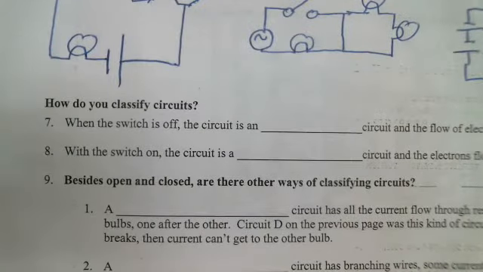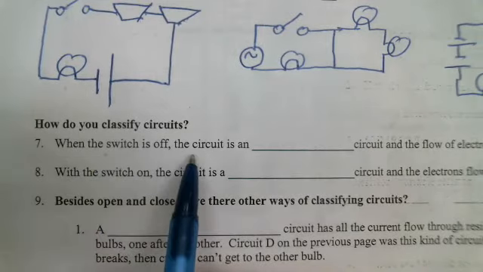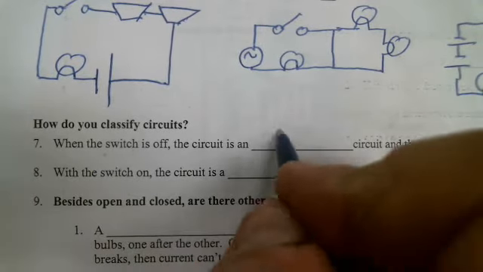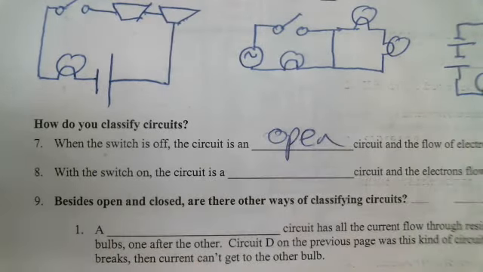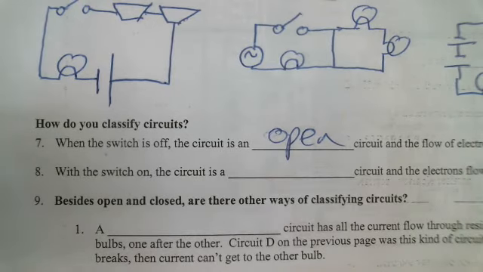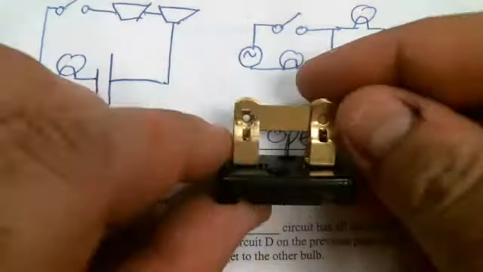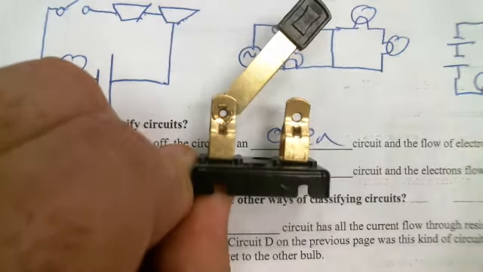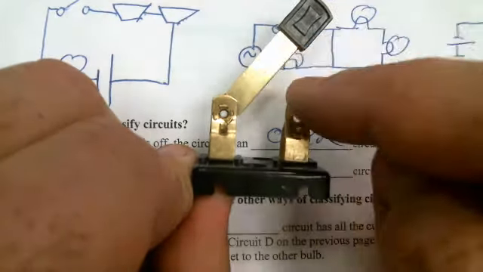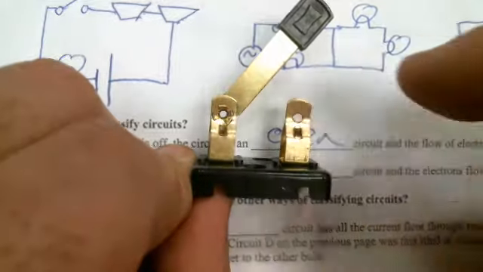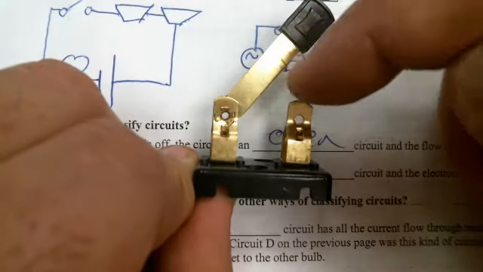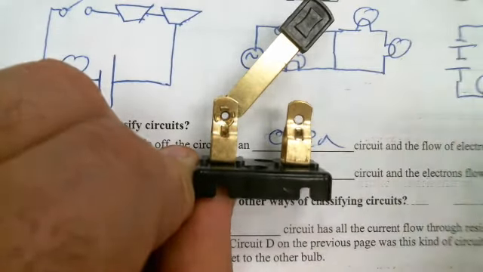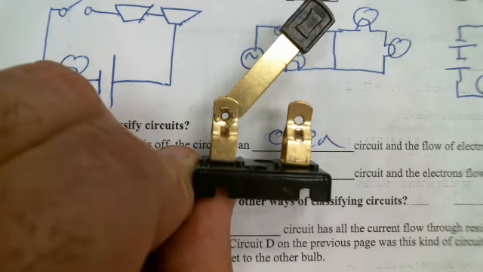How do you classify circuits? When a circuit is off, the circuit is an open circuit, and the flow of electricity stops. The reason why we call it an open circuit is because with these kinds of switches, you lift it up like this, and that breaks the bridge, so to speak. Current cannot flow from here down to there, and so current stops. We have a gap in the wires.